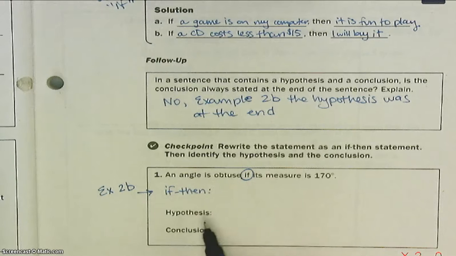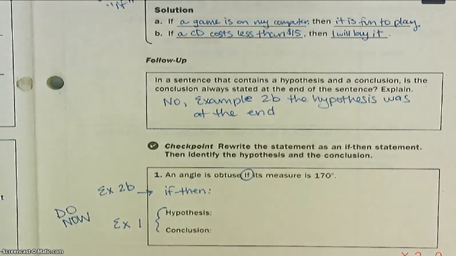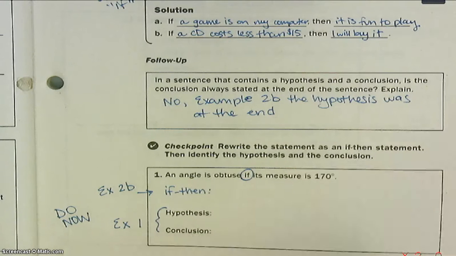And then we need to identify the hypothesis and the conclusion. This is just like example 1. So if you need those to help you, go for it. But I want you to do this now. Make sure you replace the it, or the it's, there when you do that.